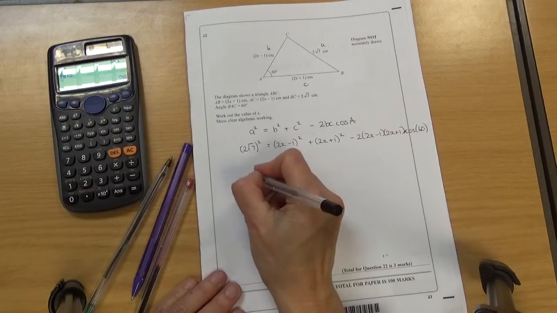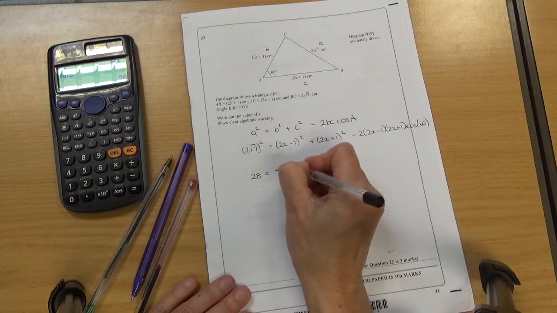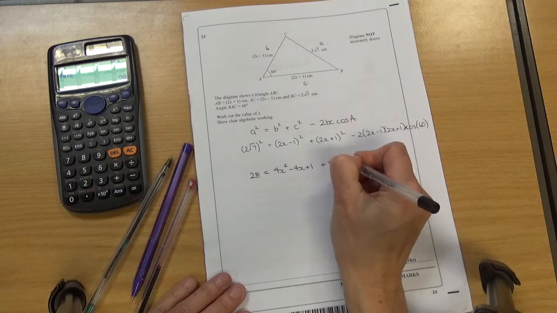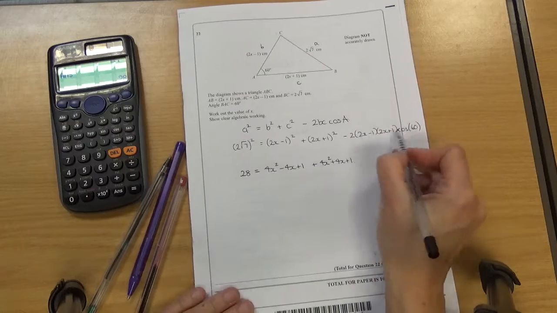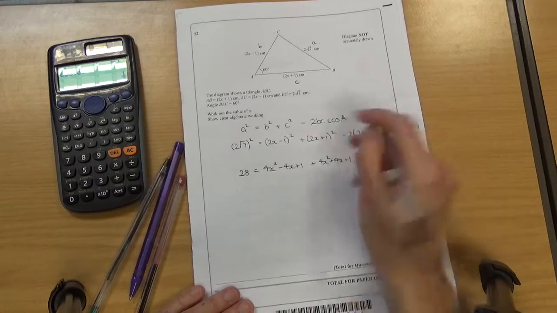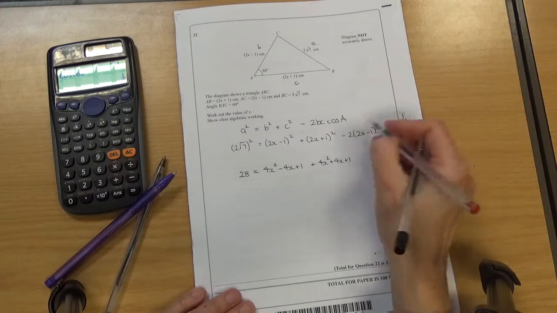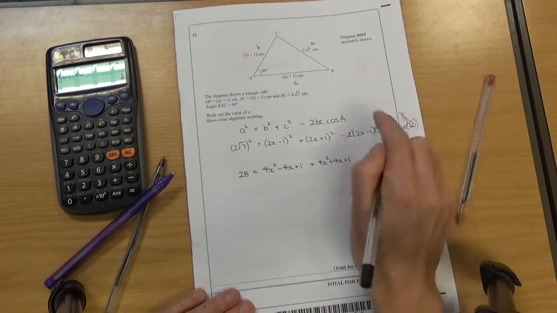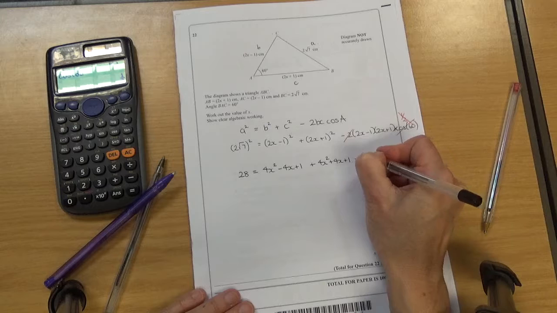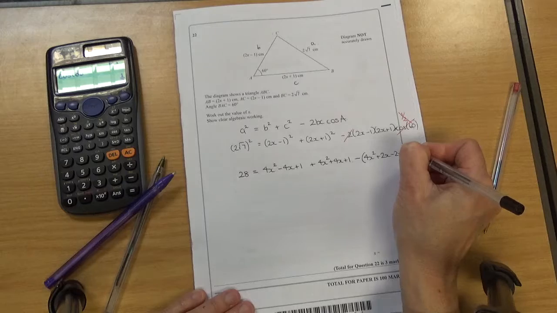So 2 root 7 squared is 28. (2x minus 1) squared is 4x squared minus 4x plus 1. (2x plus 1) squared is 4x squared plus 4x plus 1. Let's not work this out just yet. What's the cosine of 60? It's a half. 2 multiplied by a half is 1. So I just need to expand this, which is FOIL. So 4x squared plus 2x minus 2x minus 1.